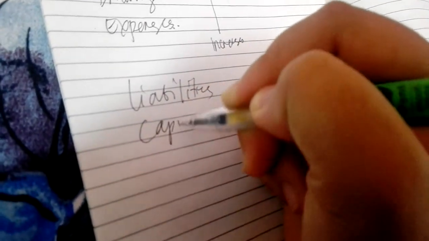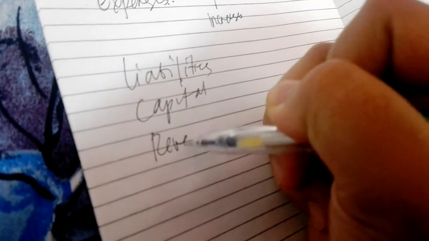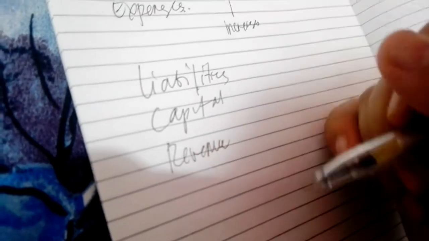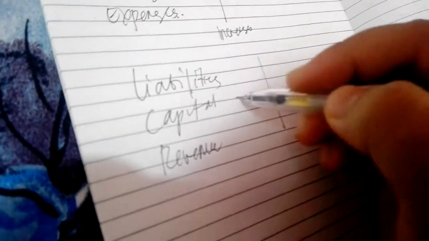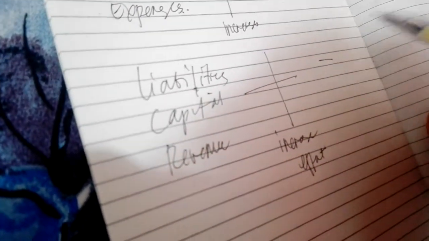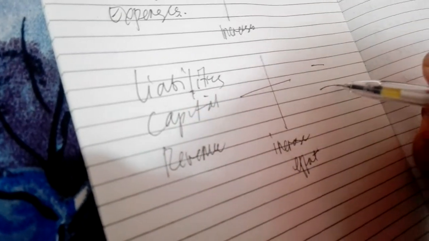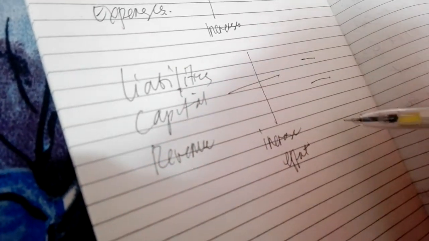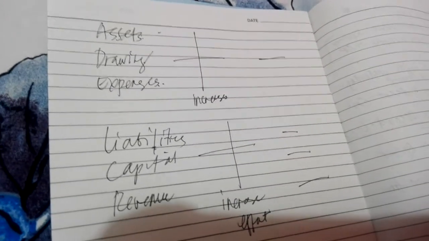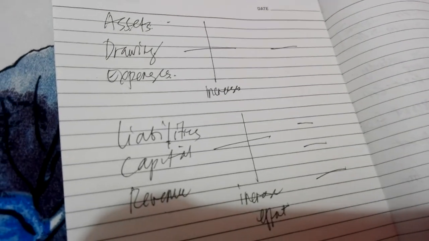Liabilities, capital, and revenue or income. Whenever the owner has a liability, investment, and inflow of cash, let's say there's profit or income, that gives you an increasing effect. And whenever the company pays the liability, that will give you a deduction. Whenever you use the capital for something, deduction. Whenever you use the revenue for something, deduction. This is the thing that you have to remember in the analysis of business transactions, increase and decrease.